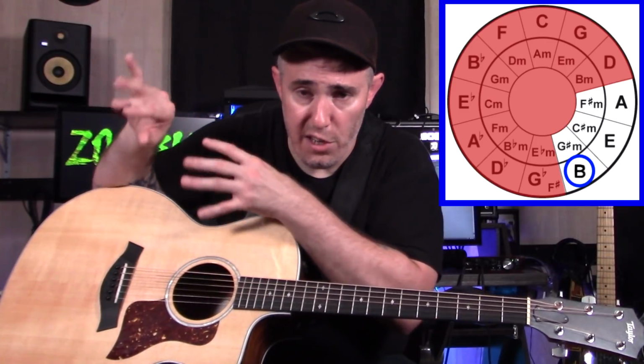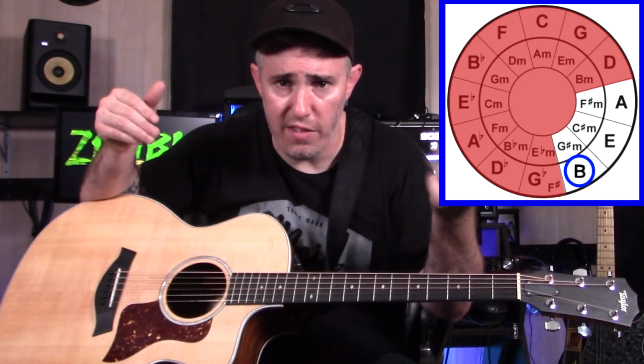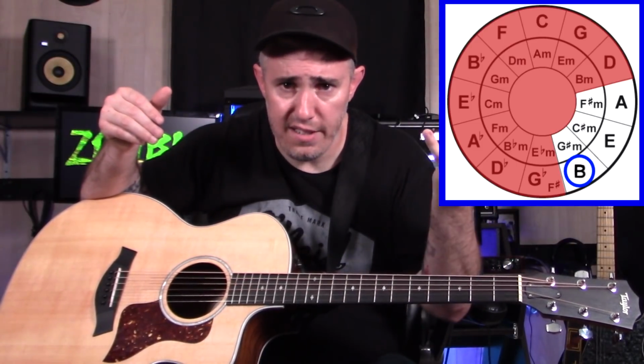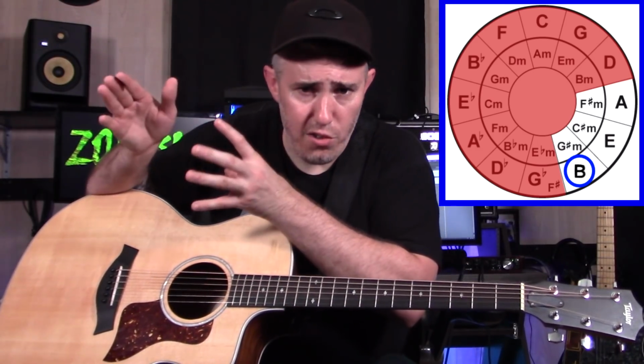You have your 3 major and 3 minor chords. You can always just label these chords 1, 2, 3, 4, 5, and 6. And it's always going to be the same within the grouping of 6, no matter which key signature you're in. So outer circle center position is always going to be 1.